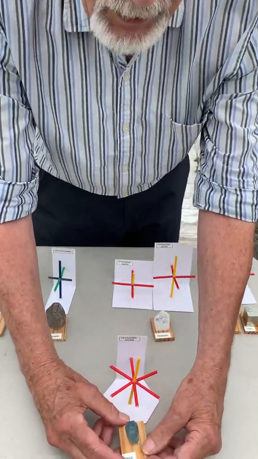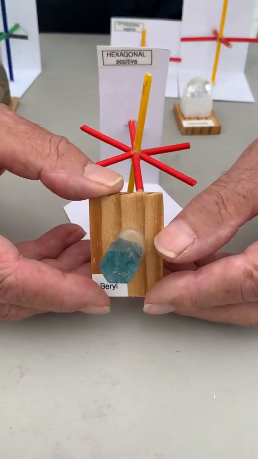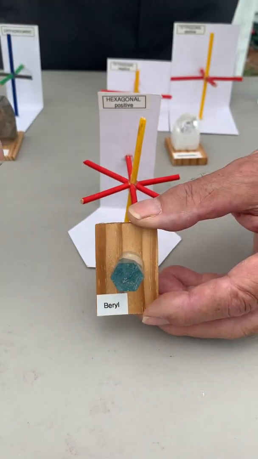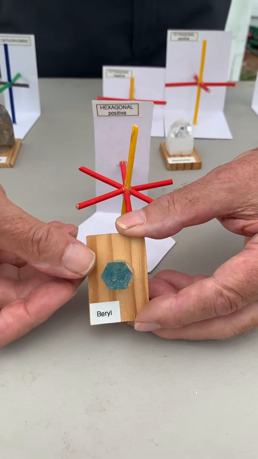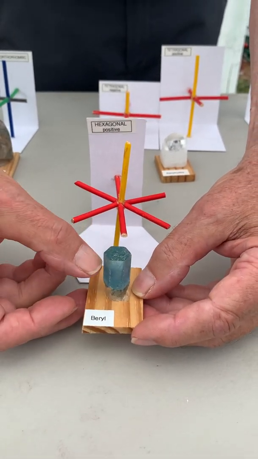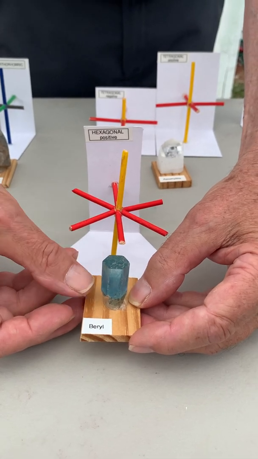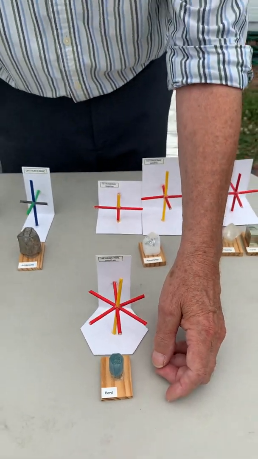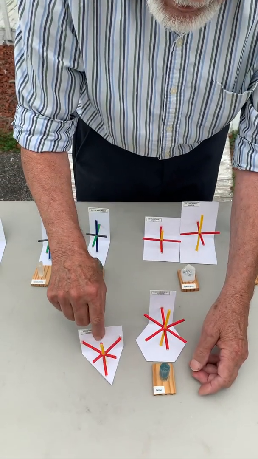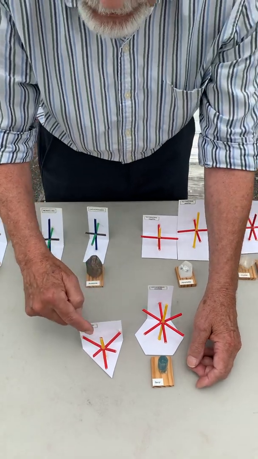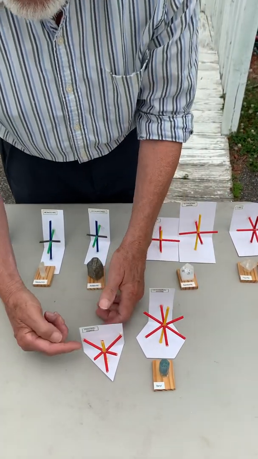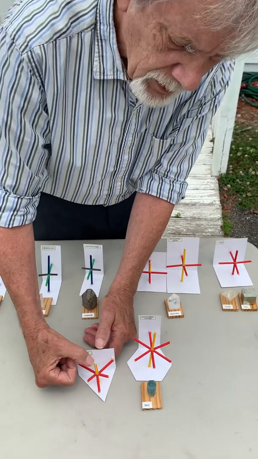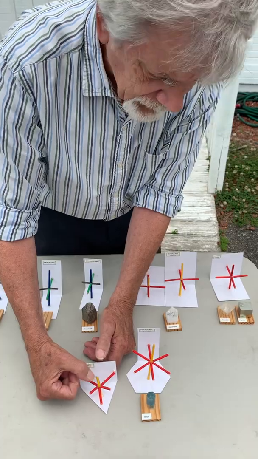This is an example of a beryl crystal, which shows three axes in a plane that meet at right angles to, in this sample, a longer axis. There's a last oddball variation of that, in which the three axes are off-centered, if you will. They still meet at 120 degrees in a plane, and the third axis, in this case, is shorter.